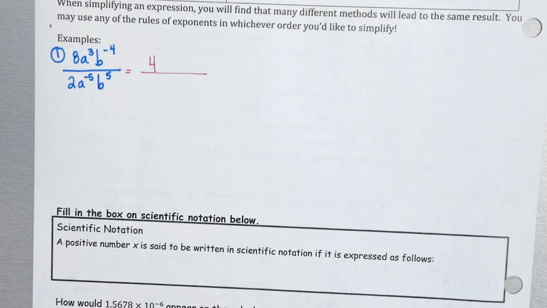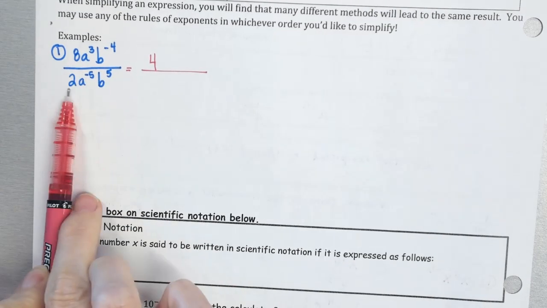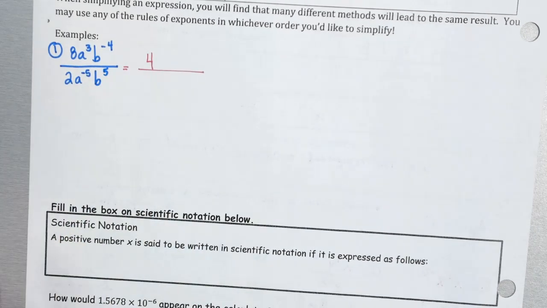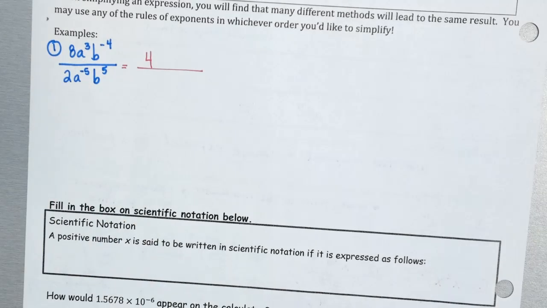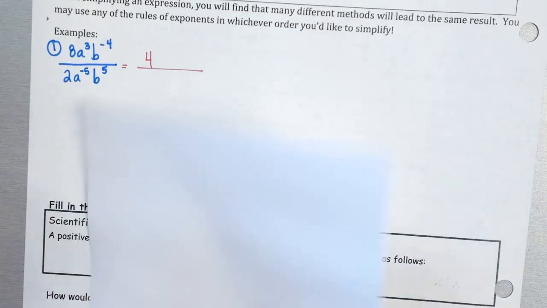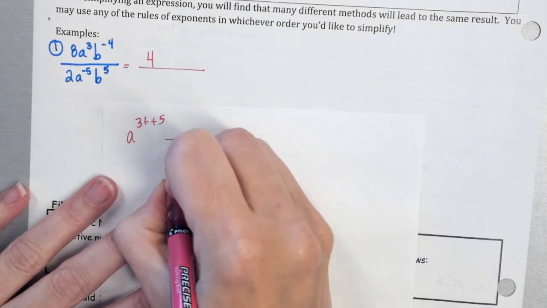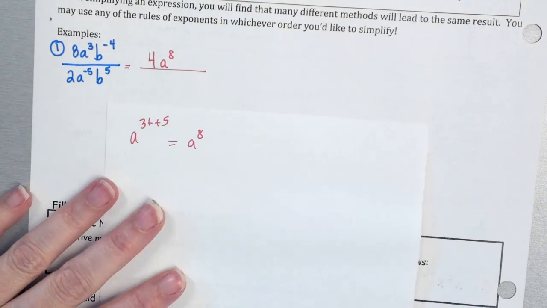Another way I remember where it goes is I look for the bigger number. So what's bigger, 8 or 2? 8. So it has to go on the top. 8's bigger. 4 is going to go on the top. Same thing with these. 3 or negative 5. What's larger? The 3. So the a's end up on the top. So there's two ways you can think about it. You can think of it as 3 minus negative 5. What's 3 minus negative 5? 8. So if you had 3 minus negative 5, remember it's plus. So a to the 8th, that's positive, right? If it's positive, it's going to go on top.